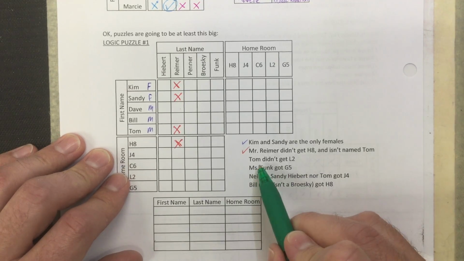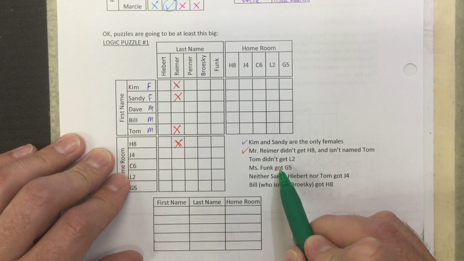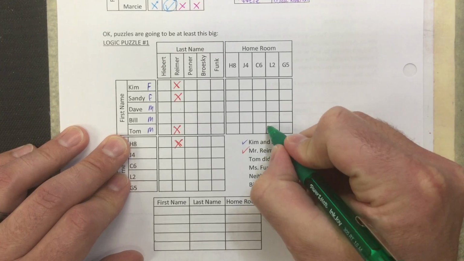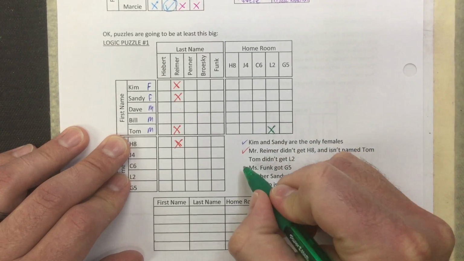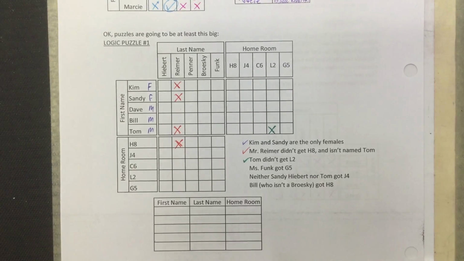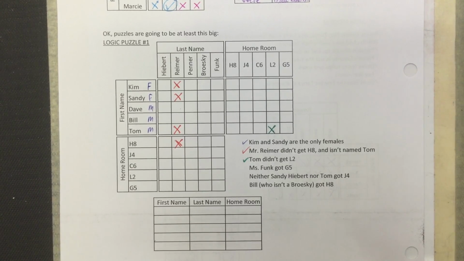Now Tom didn't get L2. So Tom is not in L2. We know that one, and that's all it's telling us. Tom did not get L2.